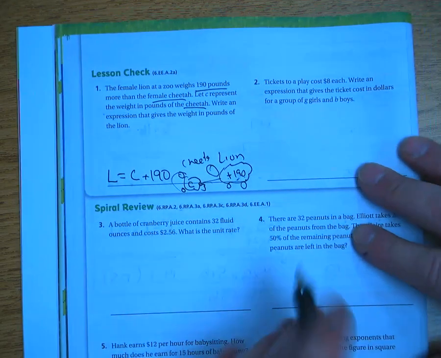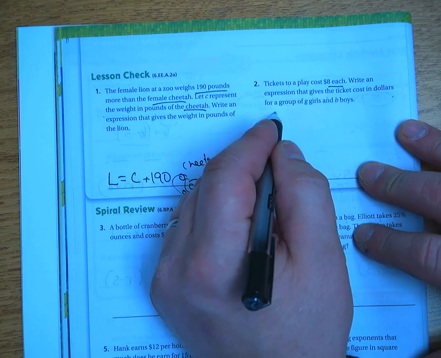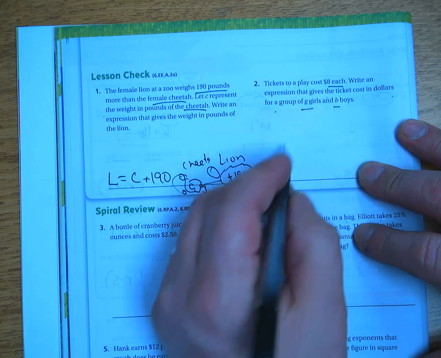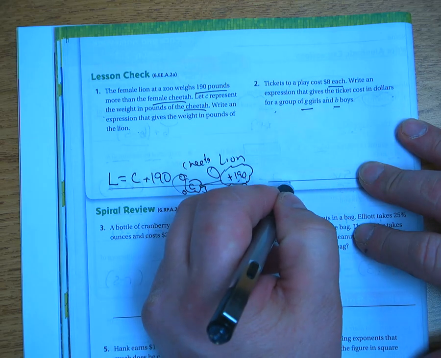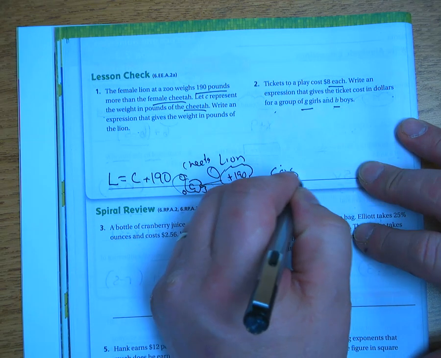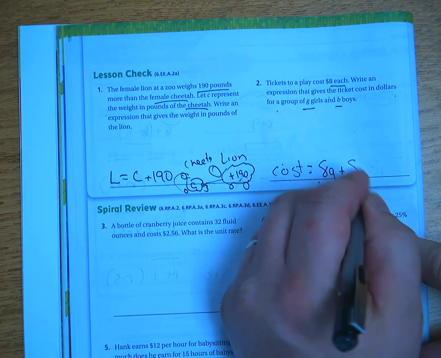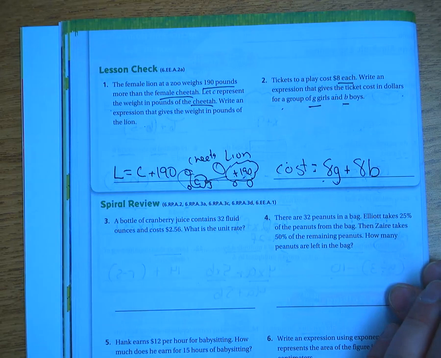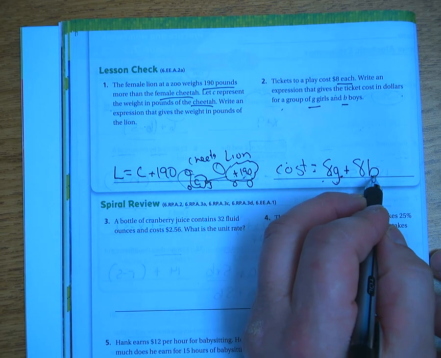Tickets at the play cost $8 each. Write an expression that gives the ticket cost in dollars for a group of g girls and b boys. It doesn't say if there's a price difference for boys and girls. So the cost equals, well, it's $8 for every girl, 8 times the girls, plus $8 times every boy. So if 5 girls and 4 boys go, I would take 5 girls times $8, 4 boys times $8, and that would be my total cost.